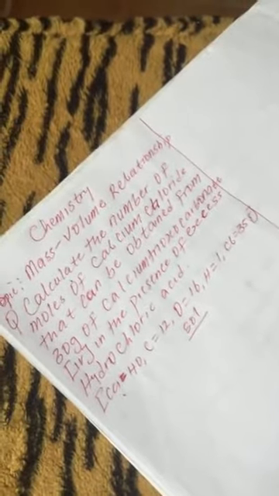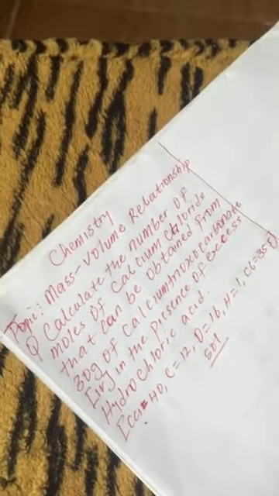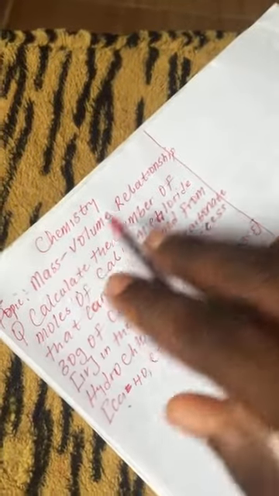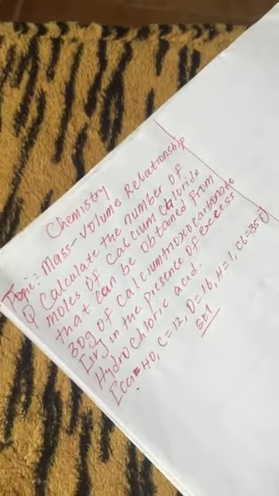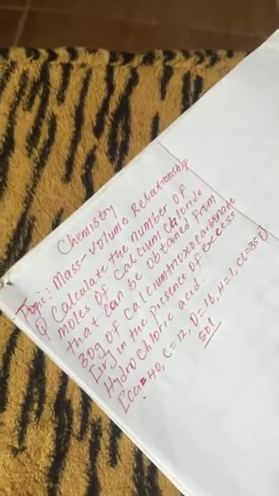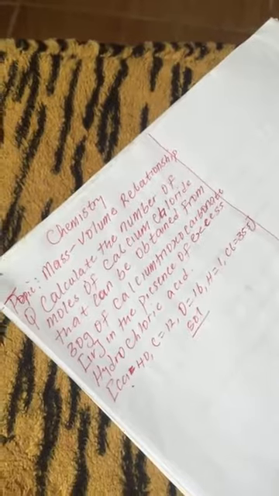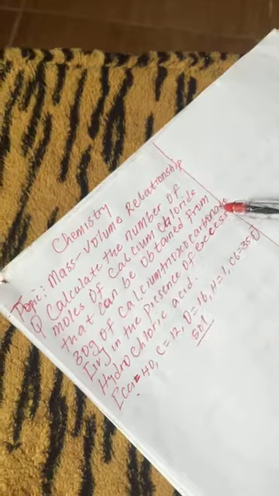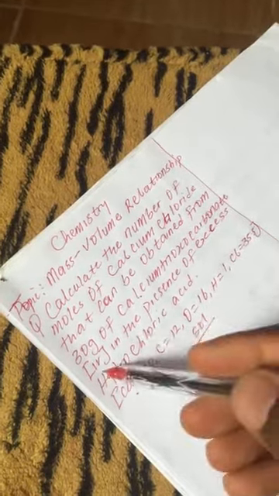Now let's solve this question. We have a given question. This question is particularly under mass volume relationship, and if you have your textbook, you can see some questions related to this topic. The first thing you need to know is that you are asked to calculate the number of moles of calcium chloride. Then you should also observe that the reaction was between calcium trioxocarbonate(IV) and hydrochloric acid.